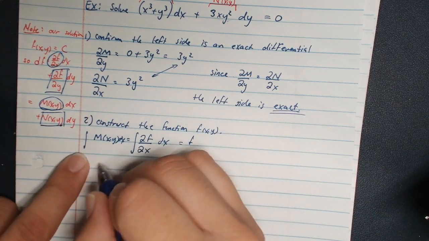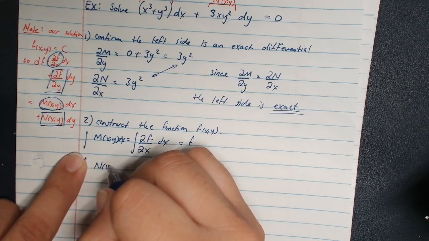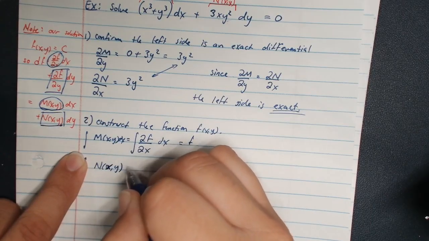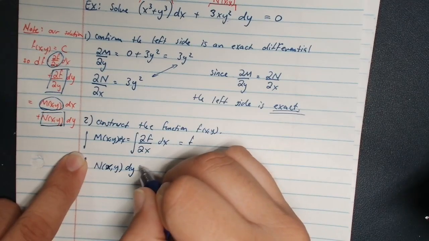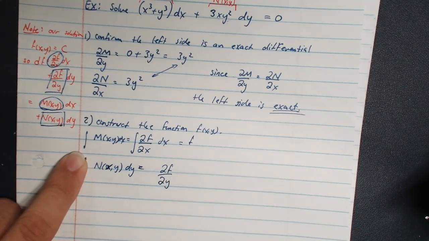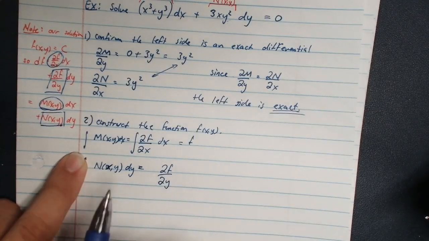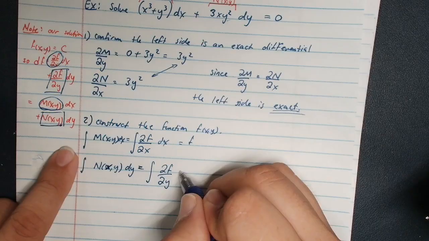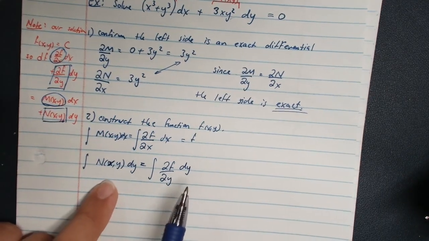If I take n of x,y dy, that is equal to the partial of f with respect to y, like this. And I take the antiderivative on both sides with respect to y.